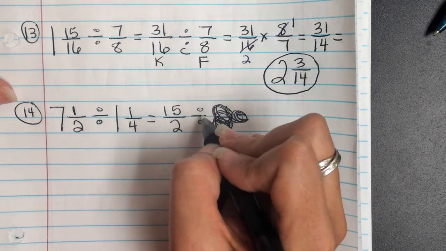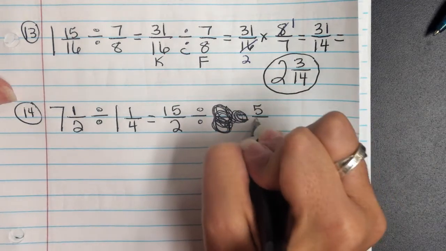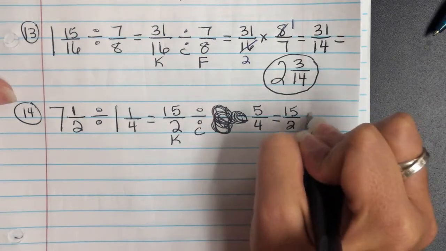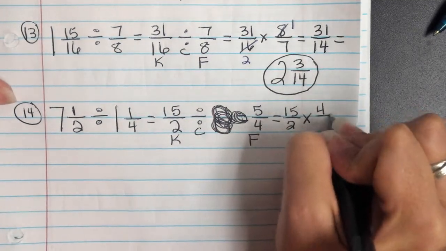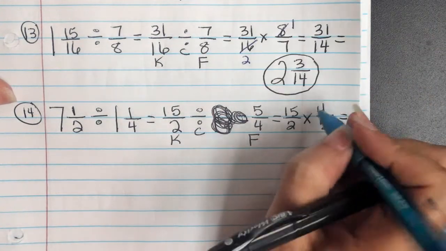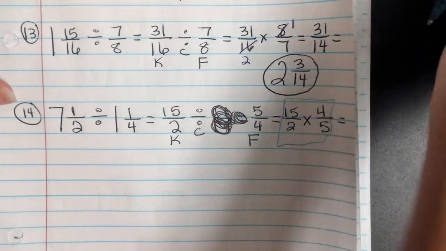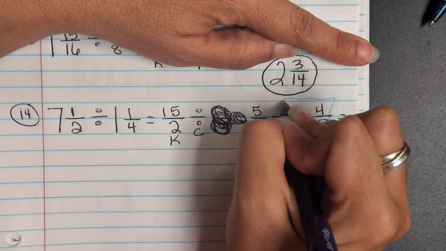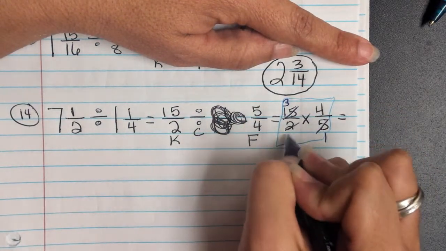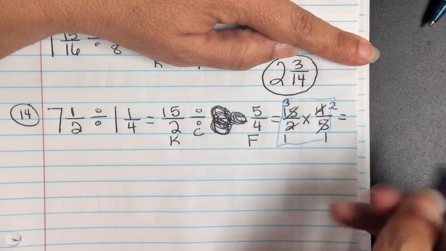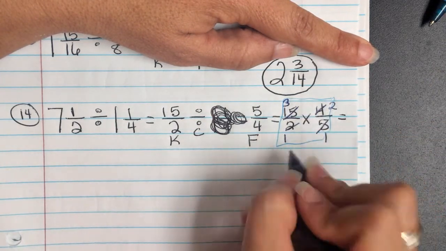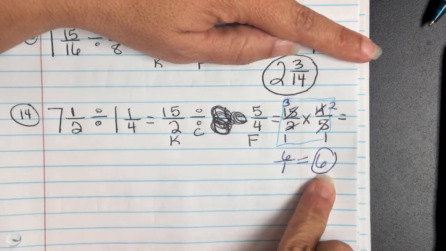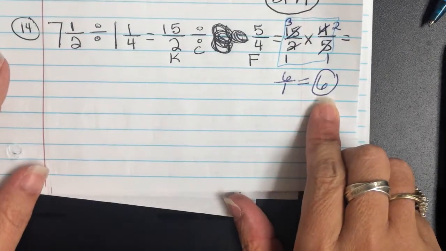15 twos divided by 4 5/4, which is going to equal. Keep 15 twos, change to multiply, and flip over to 4 fifths. Okay, I can simplify here. Actually, I can simplify twice. Love it. Okay, 5 goes into 5 once. Goodbye. 5 goes into that 3. 2 goes into it once. 2 goes into it twice. 3 times 2 is 6 over 1, which equals 6. Ooh. If you use the small simplifying, it will really help.